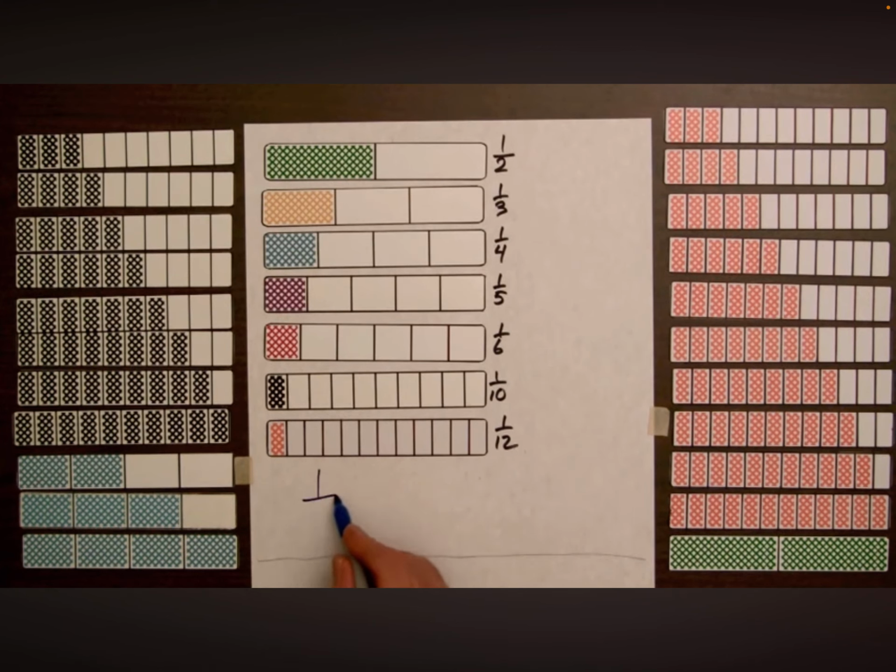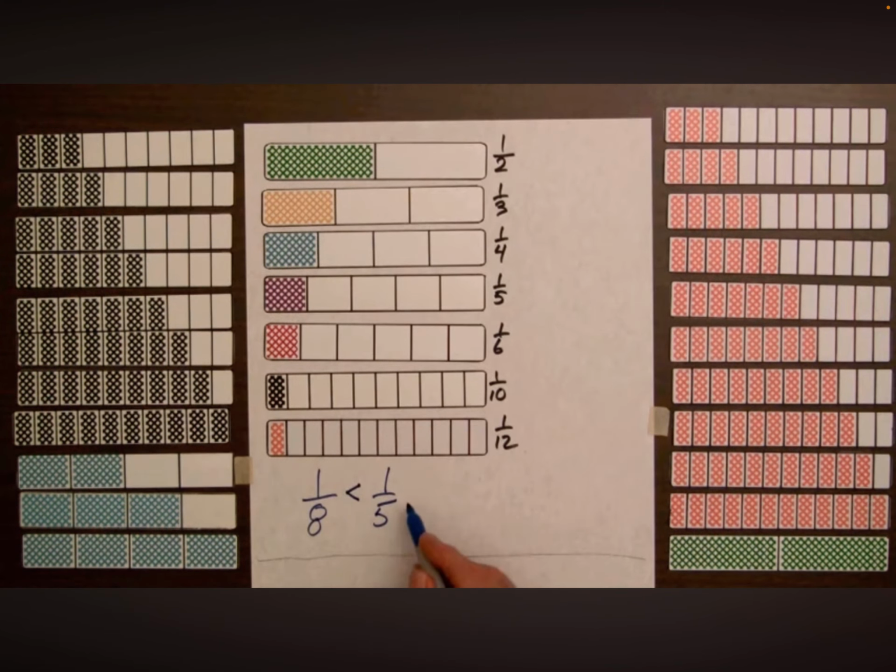So let's look, for example, at 1/8 and 1/5. Okay, which fraction is closer to zero? Now the bar for this fraction is going to have 8 parts and 1 part shaded. And those parts are going to be smaller than the bar for this fraction here. So this fraction 1/8 is less than 1/5. 1/8 is closer to zero.